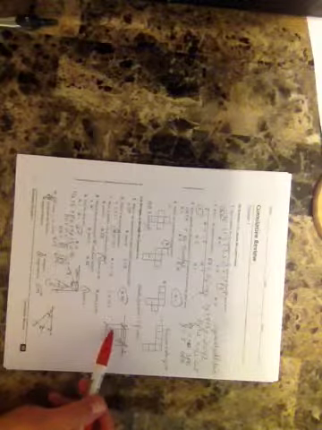What is the intersection of line BE and plane ACHG? Well, let's look at ACHG. That's right over here. We'll do that one just a little bit darker. So where does line BE intersect? Well, right here at B, at one point. Remember, a line and a plane intersect at one point.